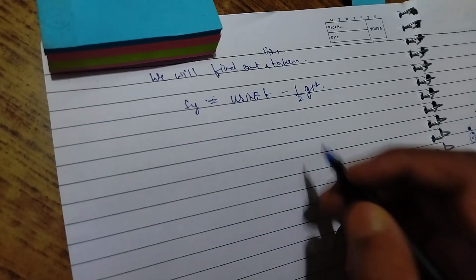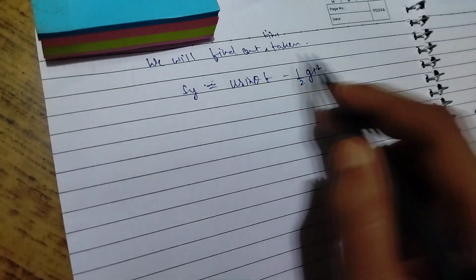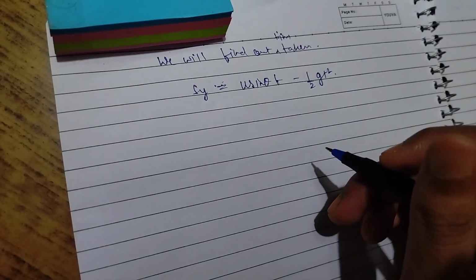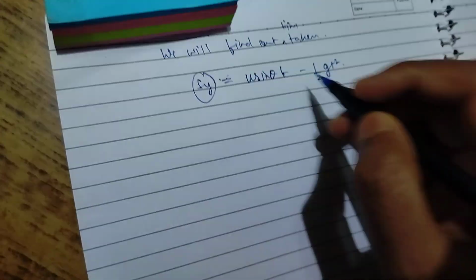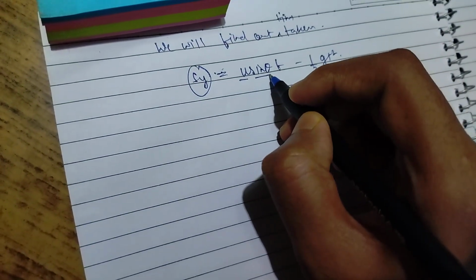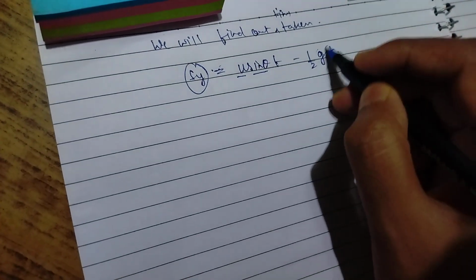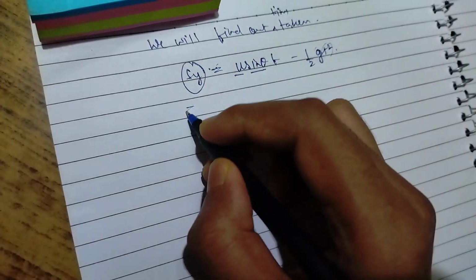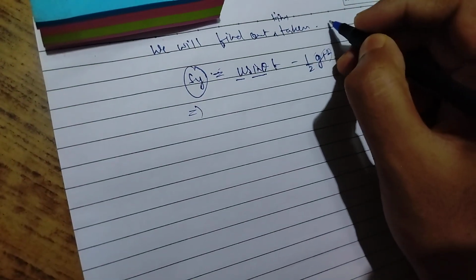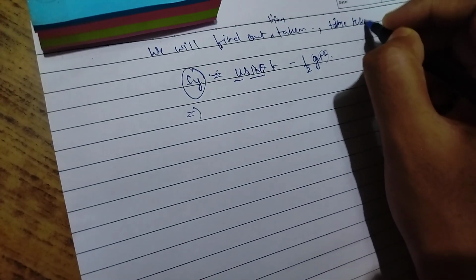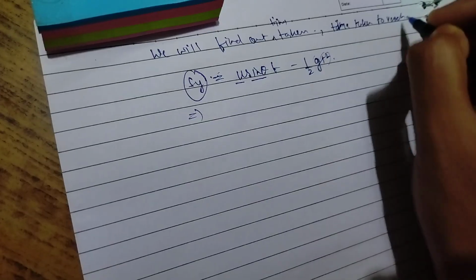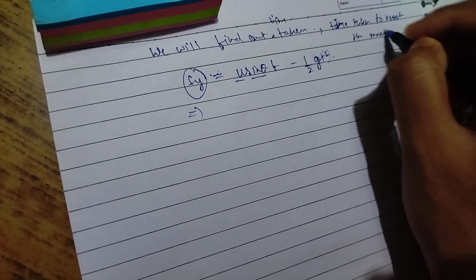So we have written it, now we will find the time taken. We have found the maximum height, so we know the maximum height here. We know u, we know sin theta, we know g. So we will find out t, the time taken to reach the maximum height.